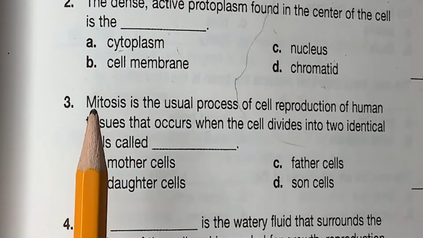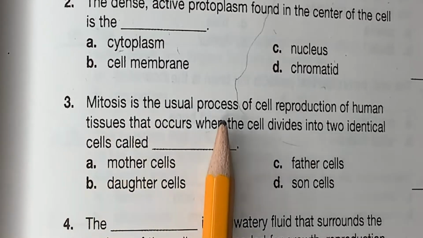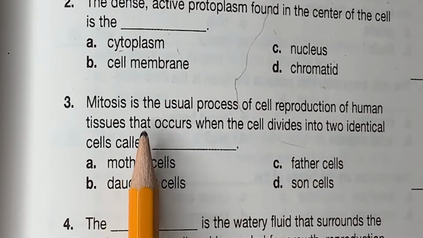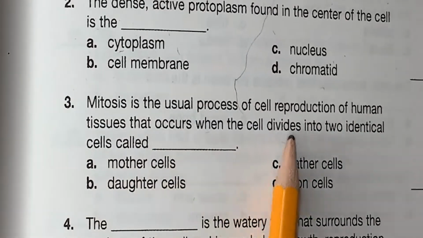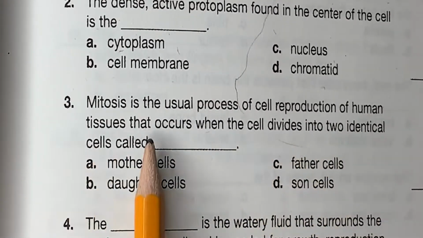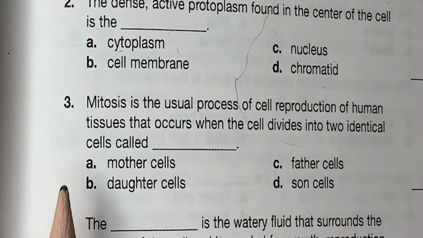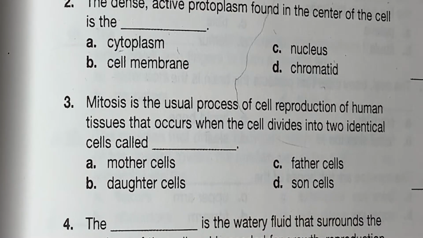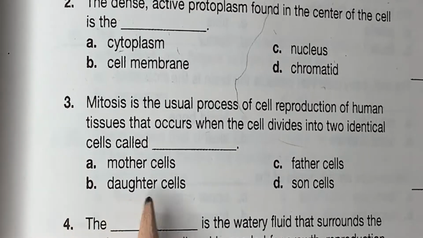Number 3, mitosis is the usual process of cell reproduction of human tissues that occurs when the cell divides into two identical cells called blank. A, mother cells. B, daughter cells. C, father cells. Or D, son cells. And your correct answer is B, daughter cells.